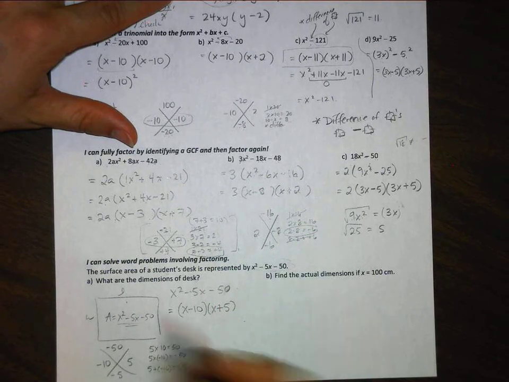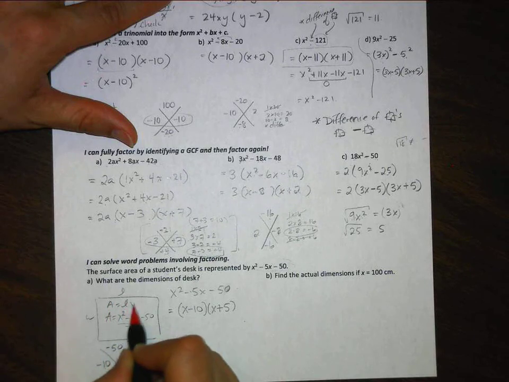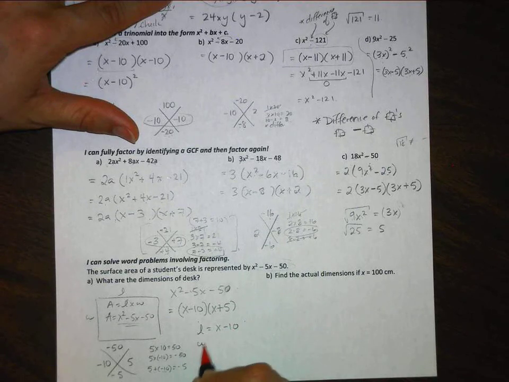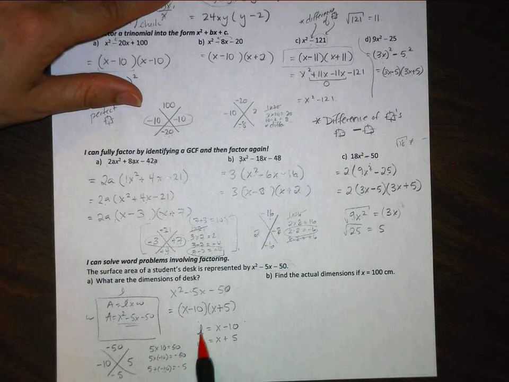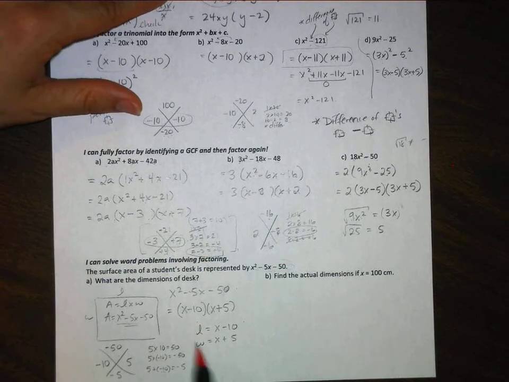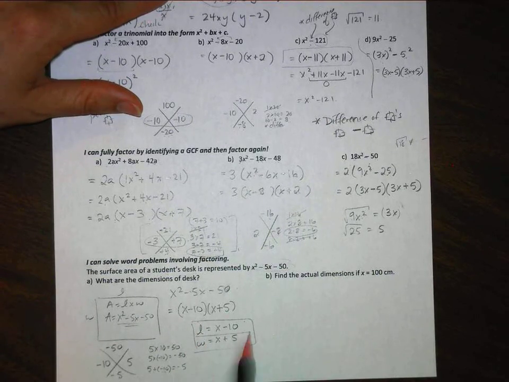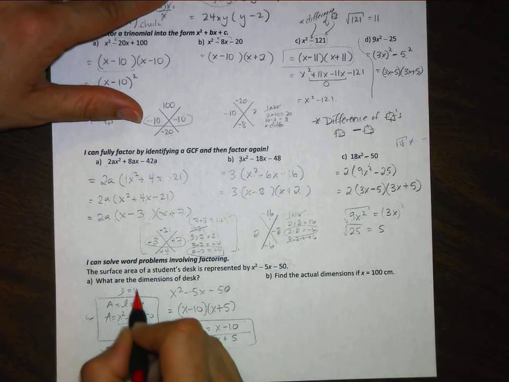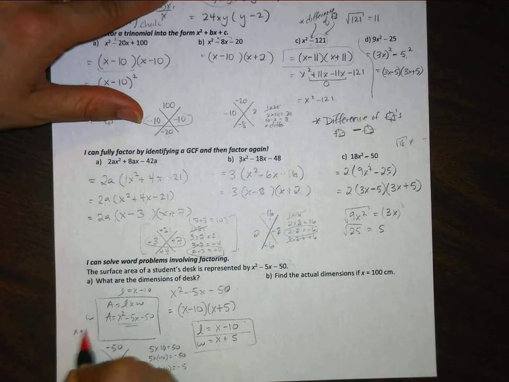So if we think back, area is equal to length times width. So the length could be equal to x minus 10, and the width could be equal to x plus 5. Now, would it be the same if I put width here and length? Yeah, it doesn't really matter, but there's the dimensions of my rectangle. x minus 10, x plus 5.